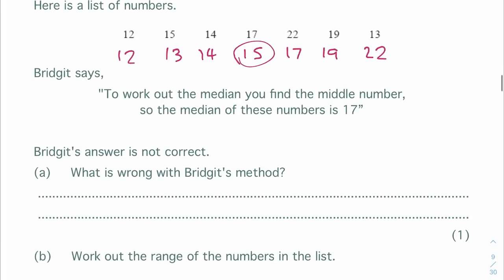Now we don't need to say that, but it says Bridget's answer is not correct. What is wrong with Bridget's method? So we would say she hasn't put the numbers in order. There we go. Simple as that.